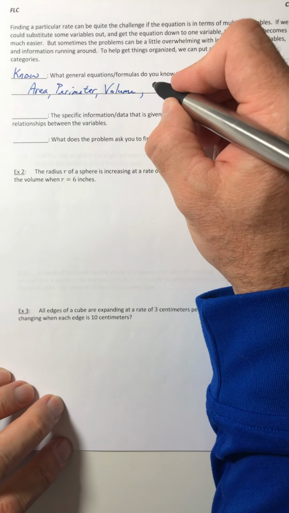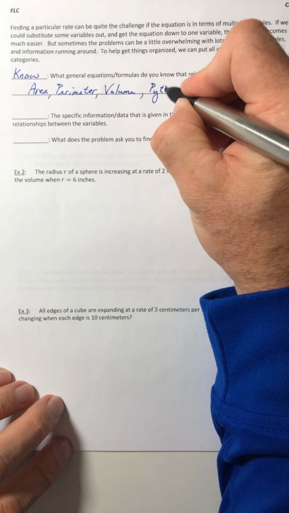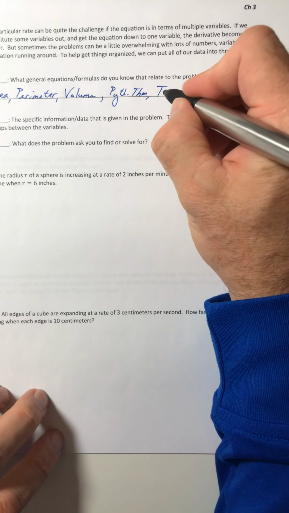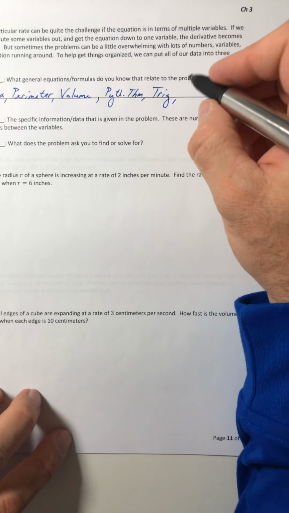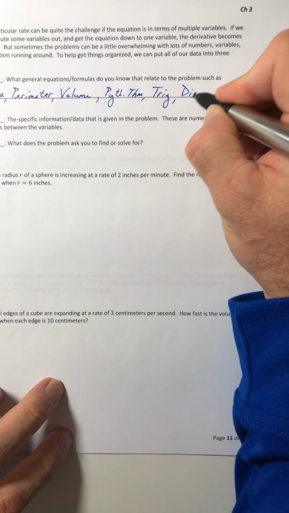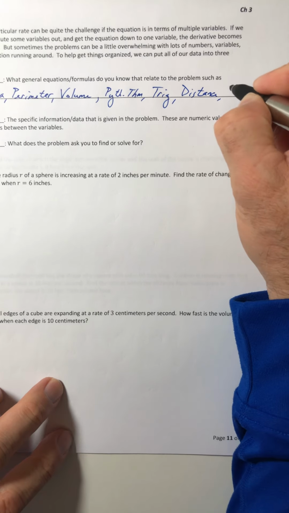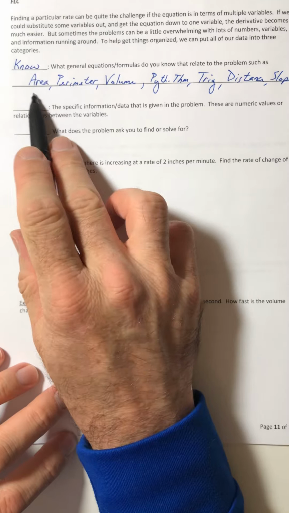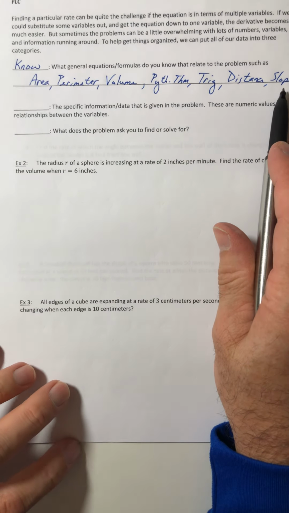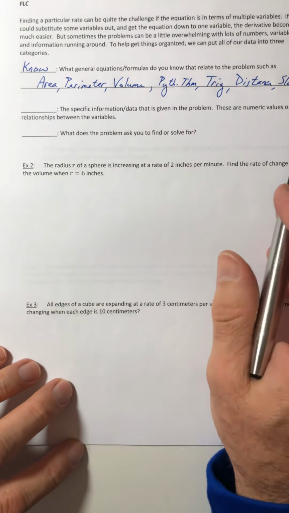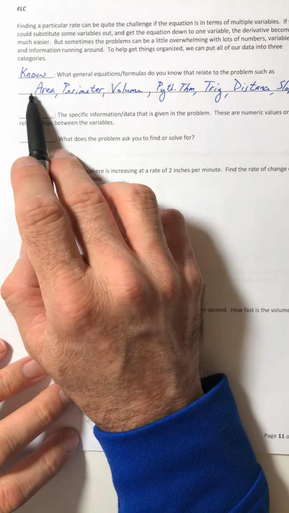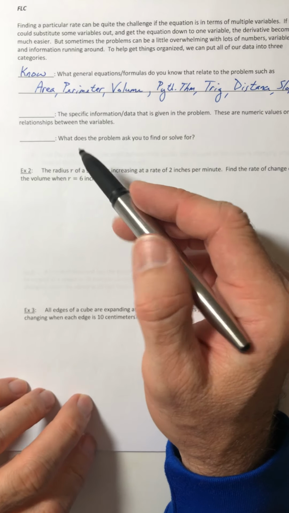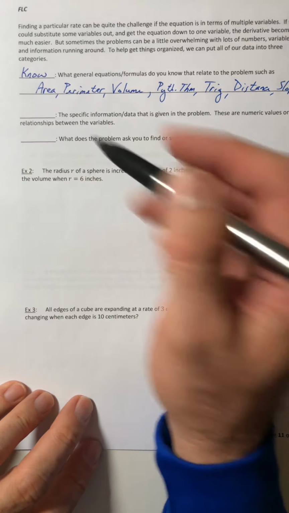You know how to use the Pythagorean theorem. Trig functions, you know how to use those. The distance formula, the slope. It's stuff like this. These are formulas that you already know coming into the class. Okay, so what of these would actually apply to the question at hand? All right, so that's category number one.